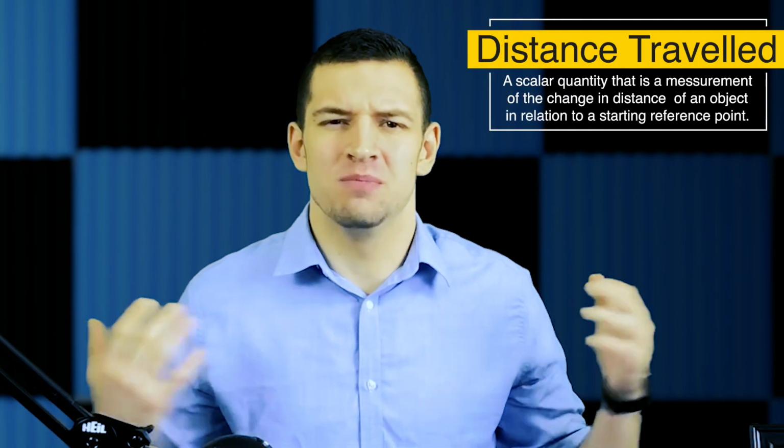Let's talk about distance traveled and displacement, and how they are different. Distance traveled and displacement are two other examples of scalar and vector quantities that are related. Distance traveled is a scalar quantity, meaning it is a measurement of an object's change in position based on a starting reference point. Let's use this guy for an example.